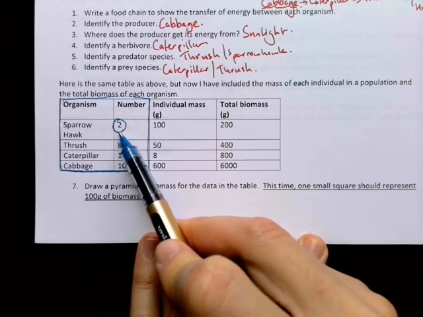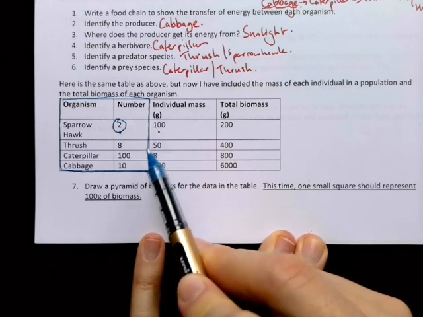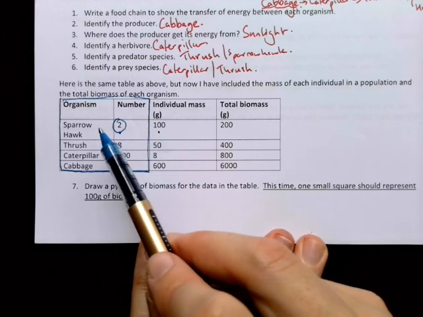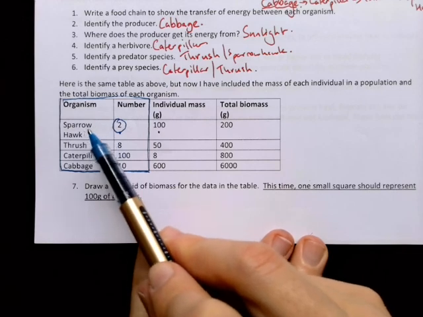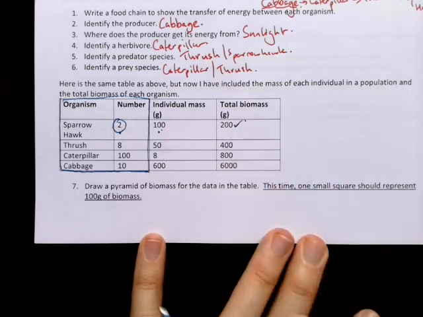So if I have 2 sparrowhawks, each of them is 100 grams, then the total biomass, so the total amount of the mass of the organisms in this level is going to be 2 times 100, 200.